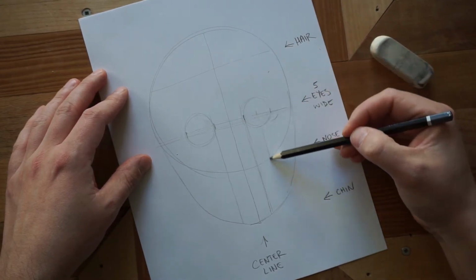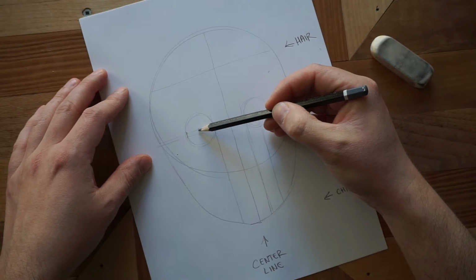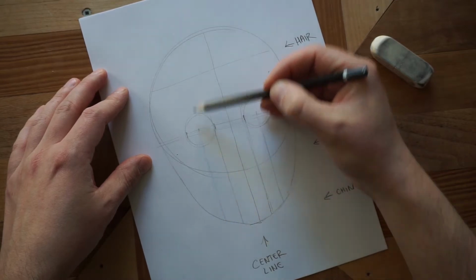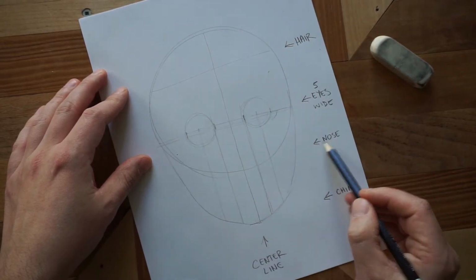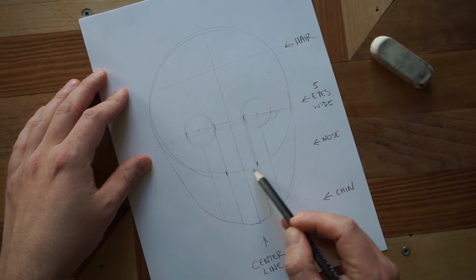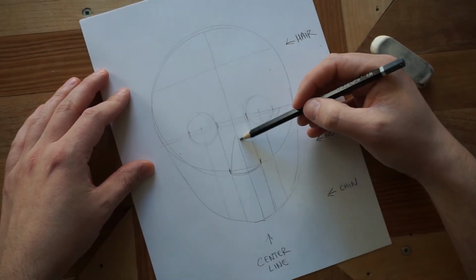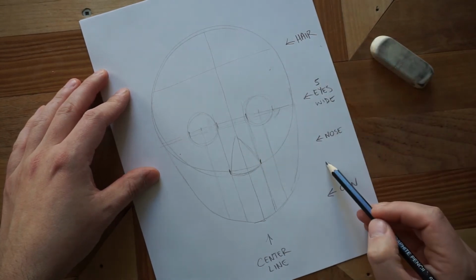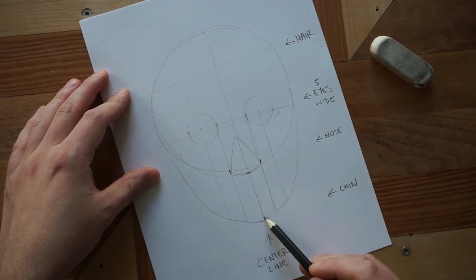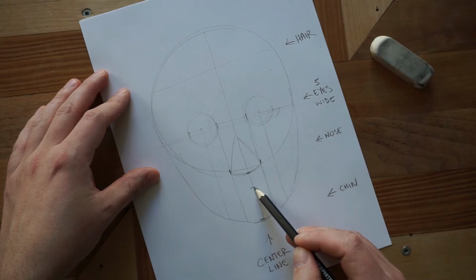The outside edges of your nose line up with the inside edges of your eyes, and the center of the eye lines up with the outside of the mouth. So I'm just drawing these vertical lines to give myself something to reference. Your nose falls on the bottom of the circle, and the mouth is a third of the way towards the chin from the bottom of the nose. So I'm just measuring that out and eyeballing it about a third of the way down.